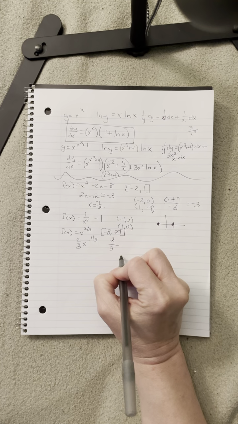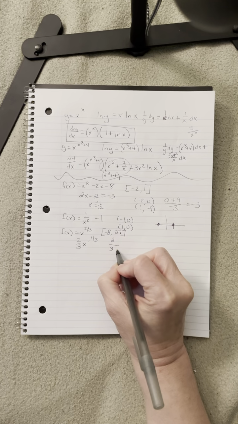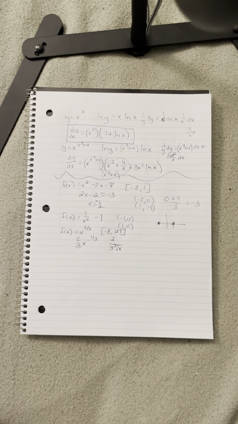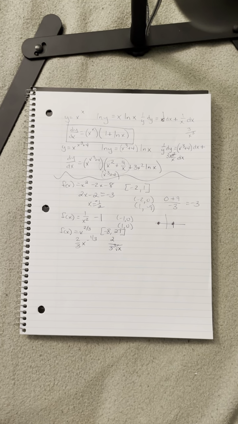The negative is bringing this part down, and that's making it the cubed root of x to the 1st. Wait a second. No, 1/3. Yep. It should say cubed root, and they don't have that.